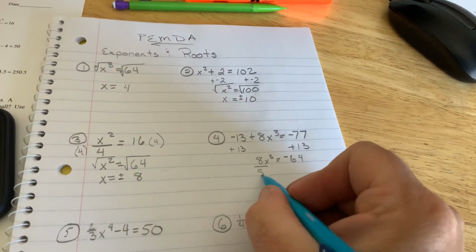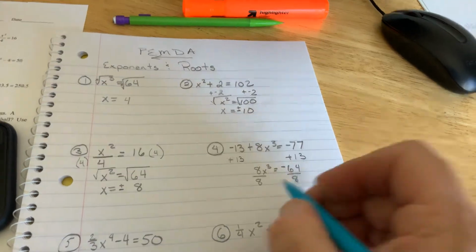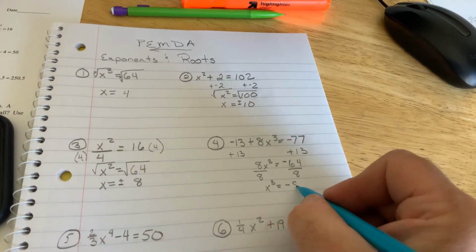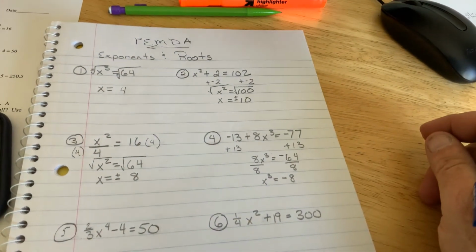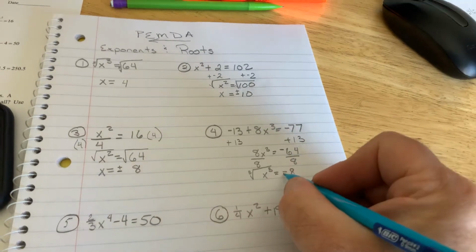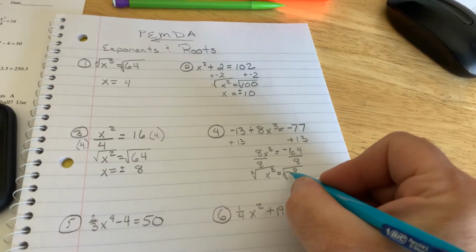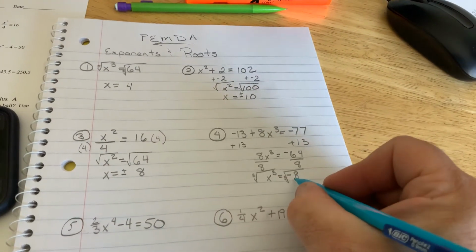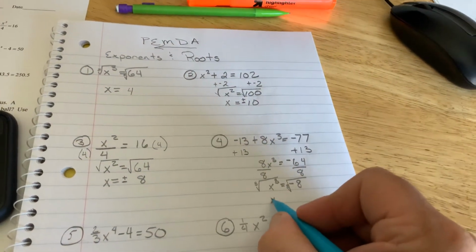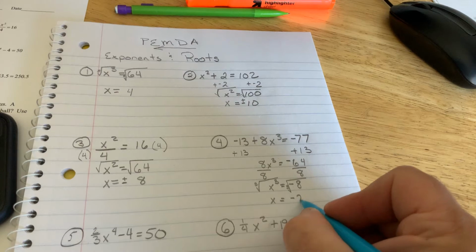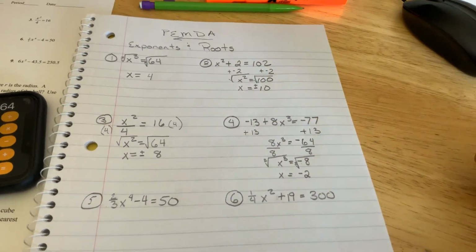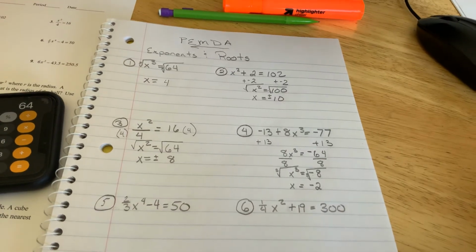I divide by 8 and get x cubed equals negative 8. Now cube root both sides, and because this is odd and negative, our answer is negative. So x equals negative 2, because negative 2 times negative 2 is 4, and 4 times negative 2 gives us negative 8.